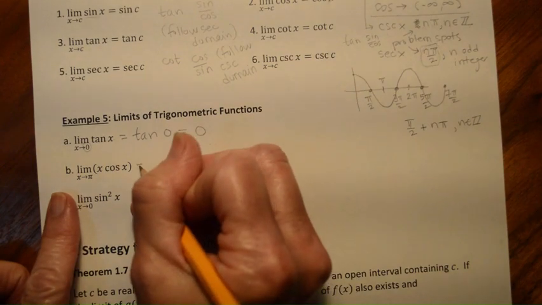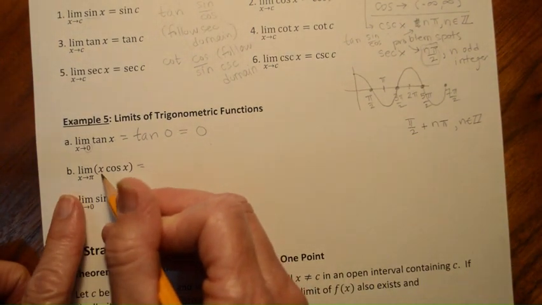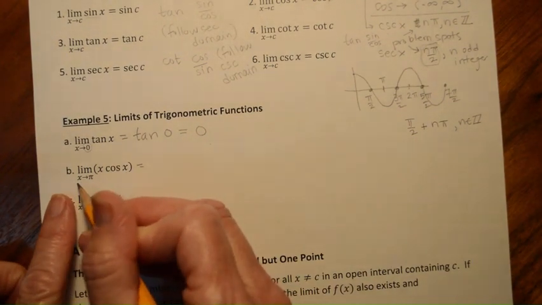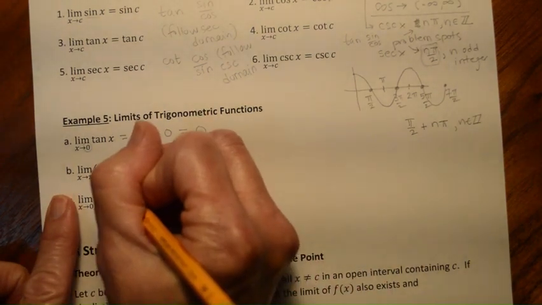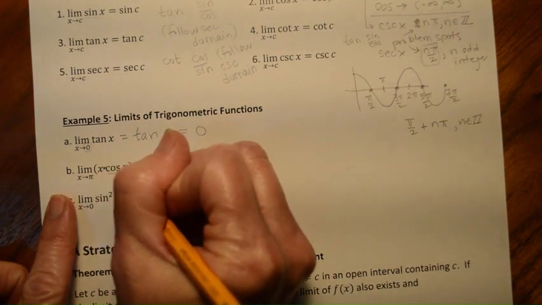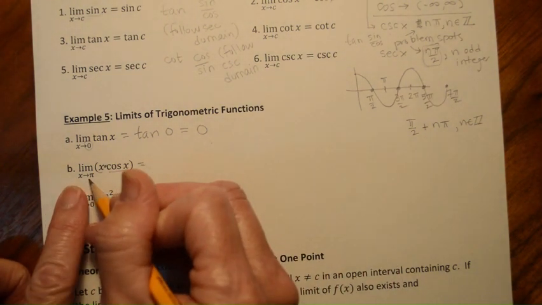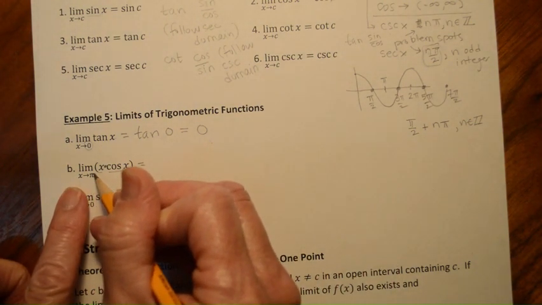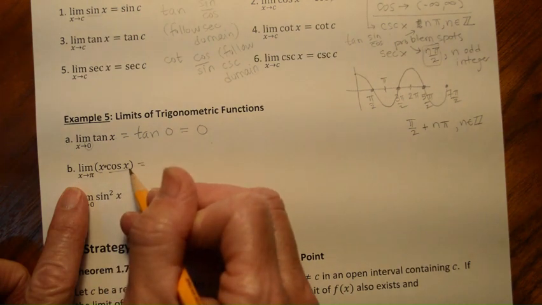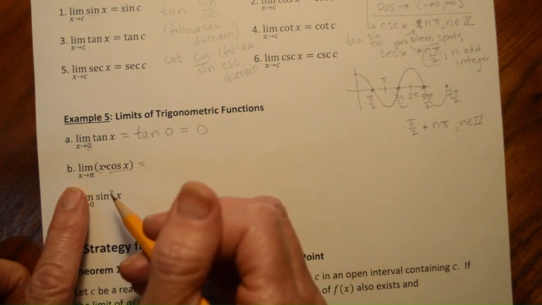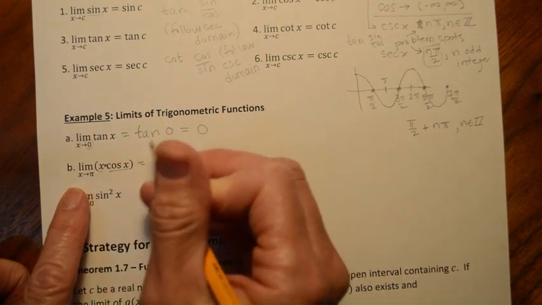Okay, in this one, we've got the limit of x times cosine x as x approaches pi. Again, there's a multiply in here, so this is two functions multiplied together. All right, so we're just going to evaluate, plug stuff in, because again, cosine has no limitations at all. It's defined everywhere in the real numbers. So we'll put pi in there.